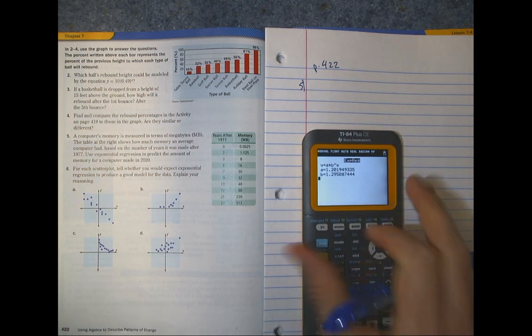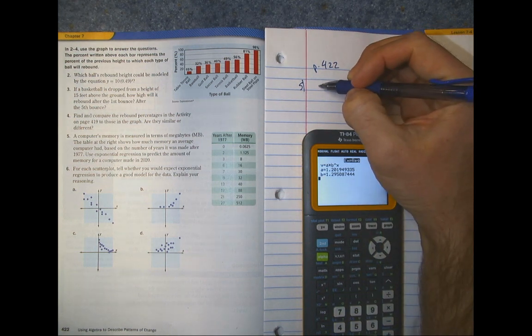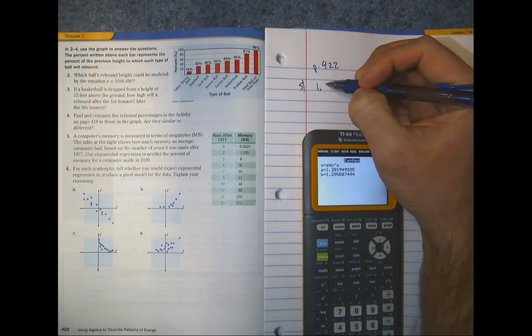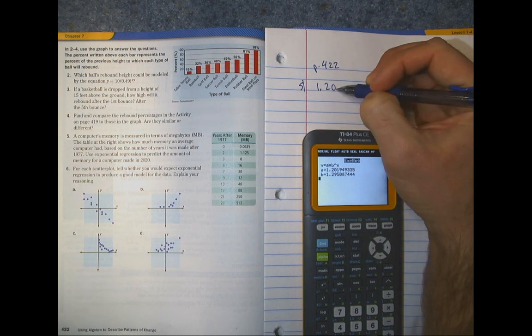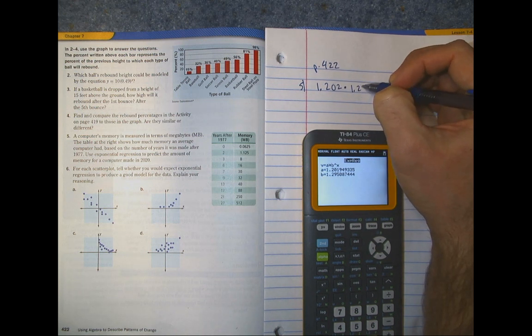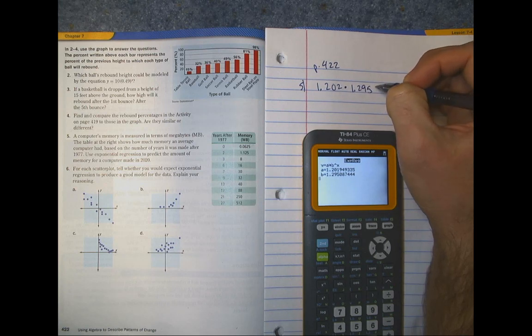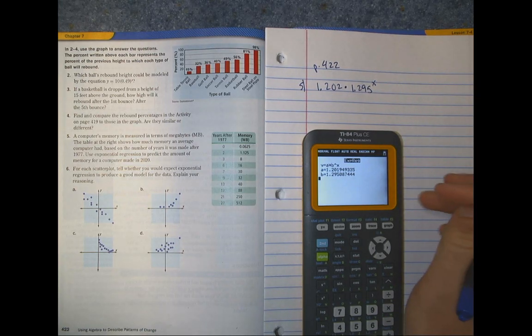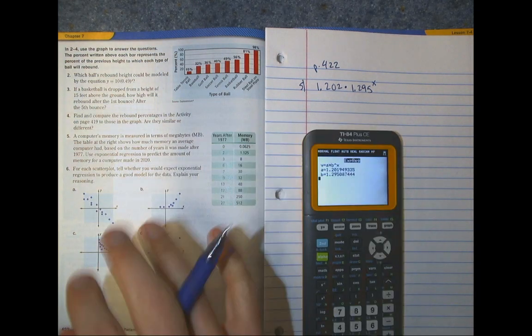Now, to get the answer that matches the book, we're going to have to go 3 spots, but you can go 4. That's what we've been doing traditionally. So it's 1.20, and they left it right here and rounded it, so the 1 became a 2 because of the 9, times 1.295 raised to the x. Okay, now that's not the answer to this.